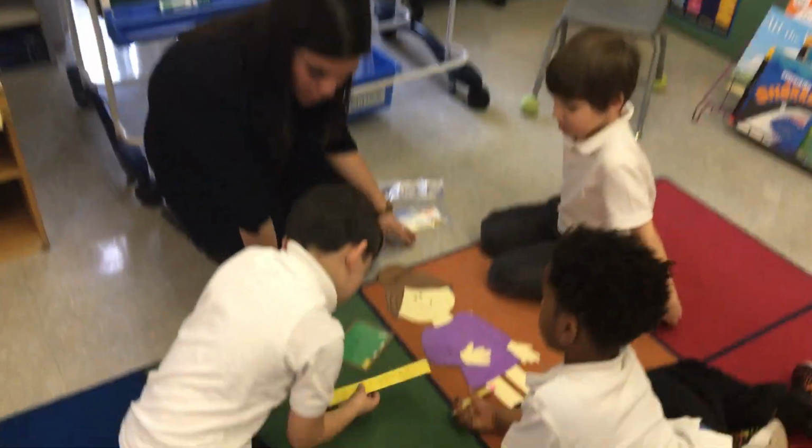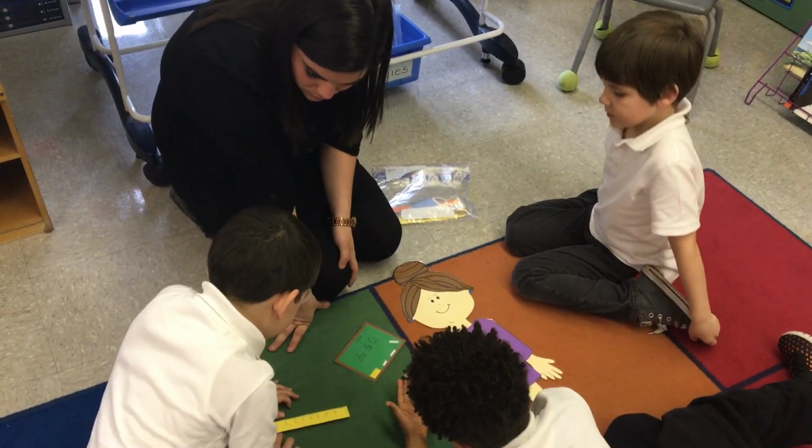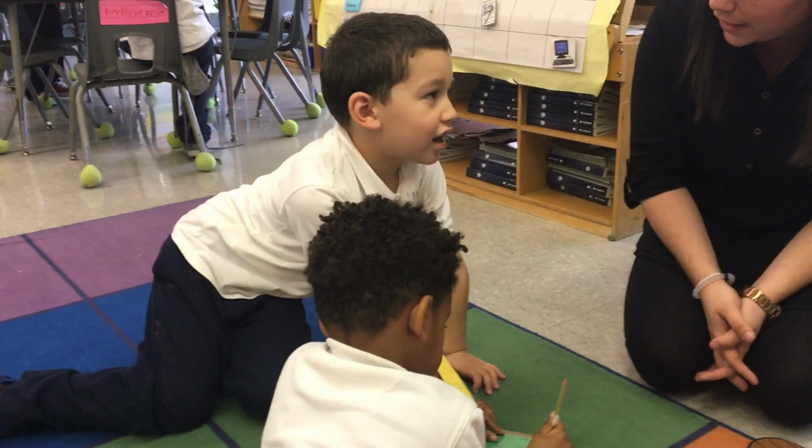Why does the teacher need a ruler? Yeah, what are we learning about that might need a ruler? Maybe after lunch, what are we doing?